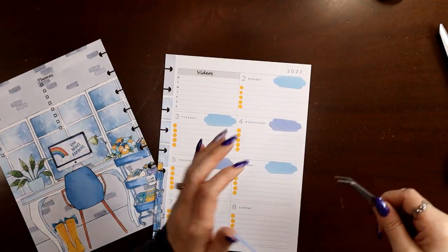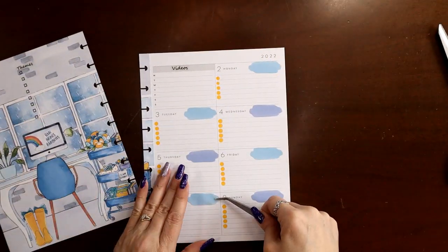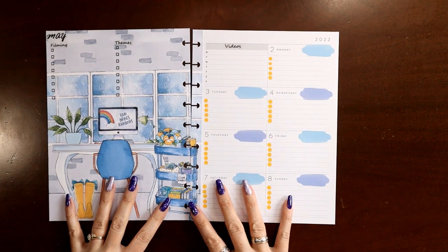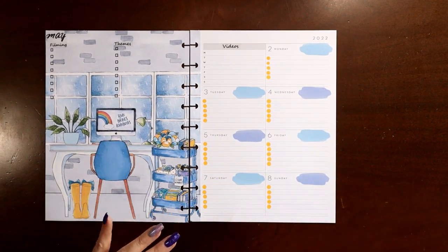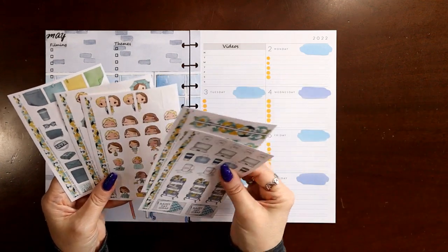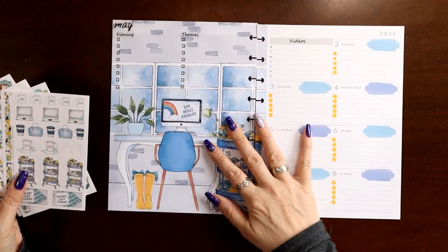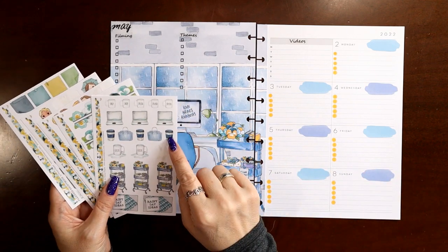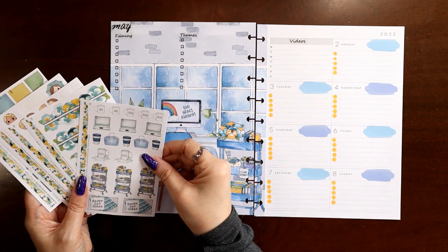Excellent. So far so good, I love it. So I just need, at this point, habit trackers and decorations. So I have pulled some of the pages from the kit. I do have this kit. I just wanted to go ahead and use this printable. So right here's a coffee cup. I definitely want to use that.